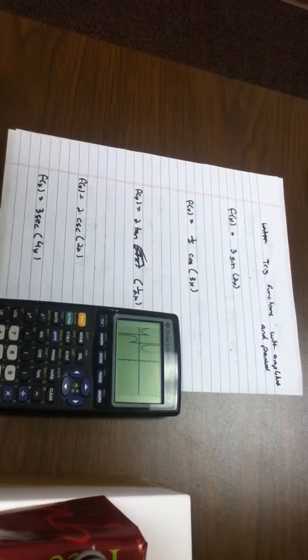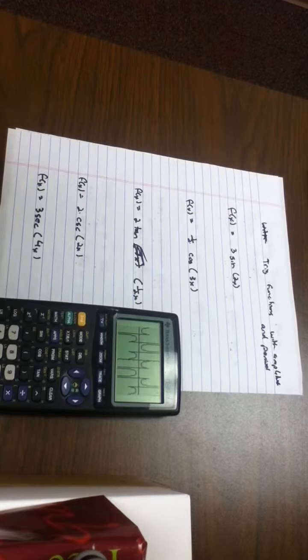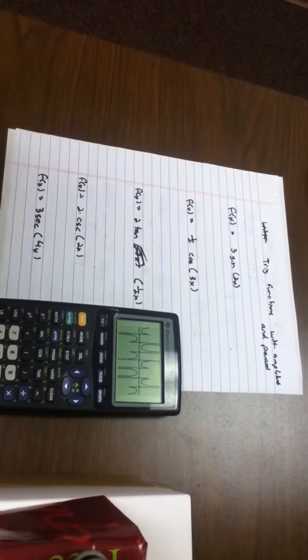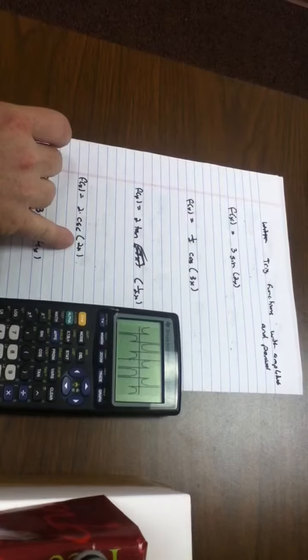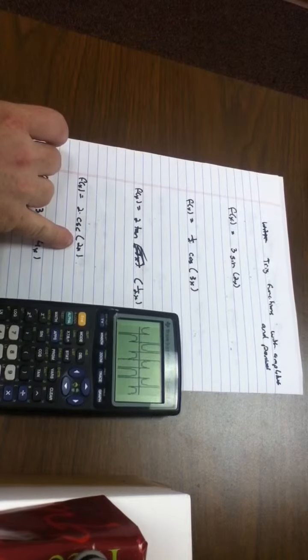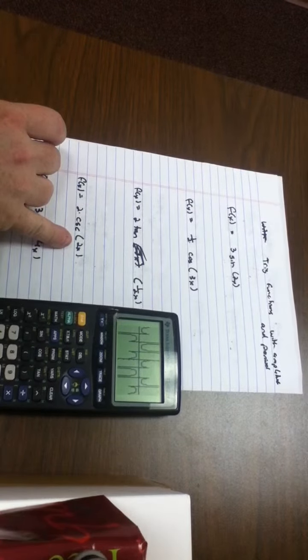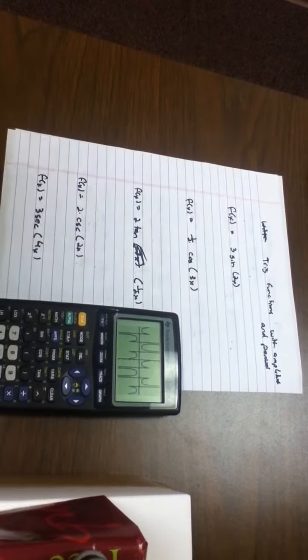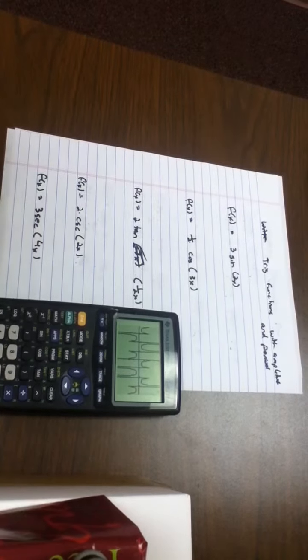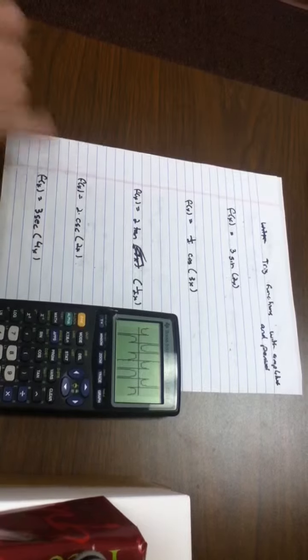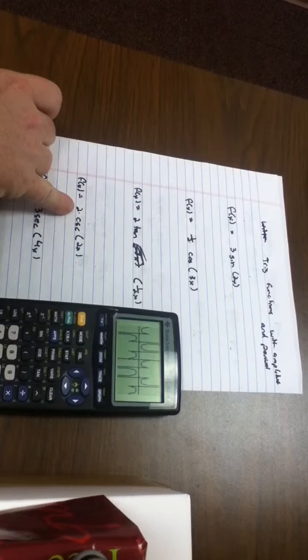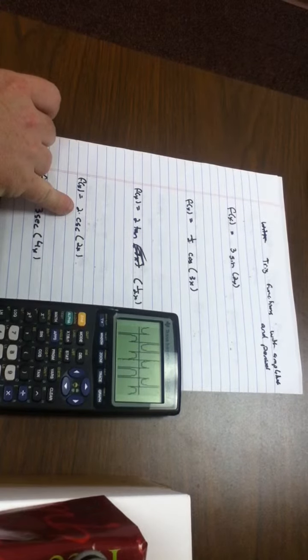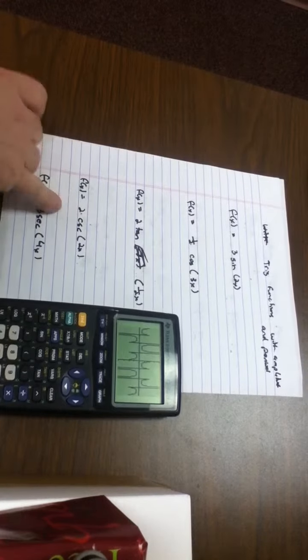Notice, okay, we do have the curves in opposite quadrants. The asymptotes are going to be affected by the 2x, so it's not the standard 2 pi. Actually, the period is going to be 2 pi over 2 or pi. It's kind of scrunched together, as you see. And the 2 tells us that the range is not going to be greater than 1, less than -1. The range is going to be greater than 2, less than -2.